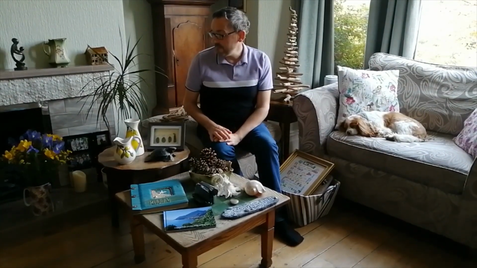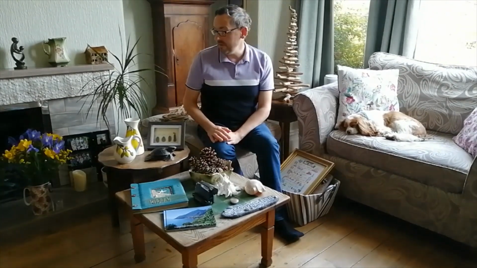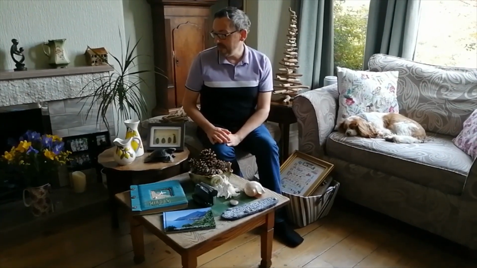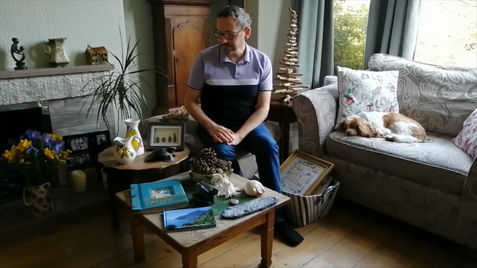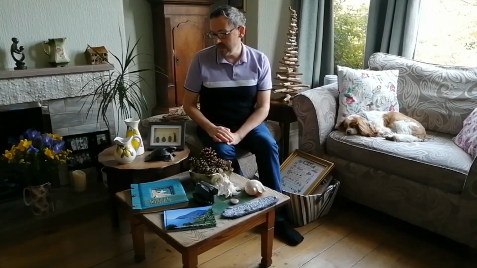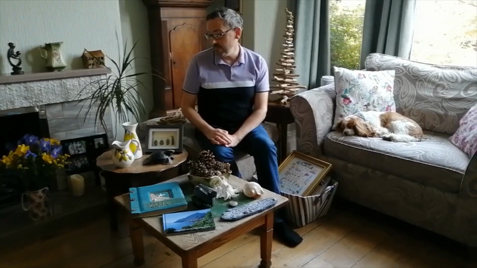So these jugs are actually from Italy, from a place called Limoni that we've been to as a family, and they're decorated with lemons because Limoni is full of lemon groves. This turtle is from a holiday in Greece, and we went swimming in this Greek island, and we were swimming with turtles, which was brilliant, a lovely memory.